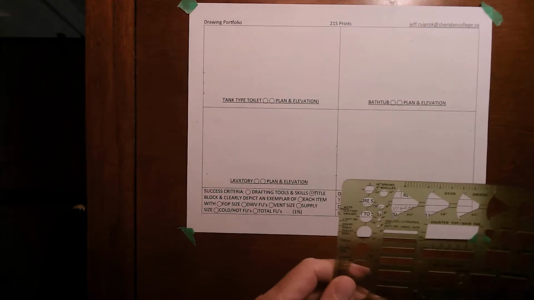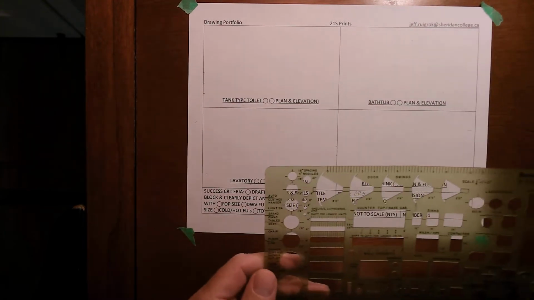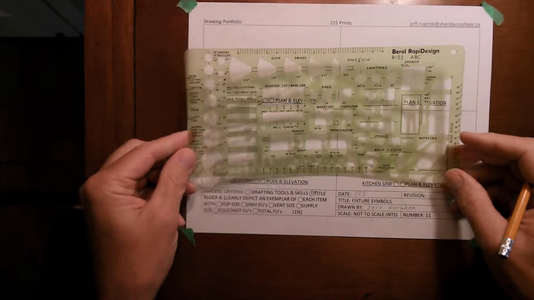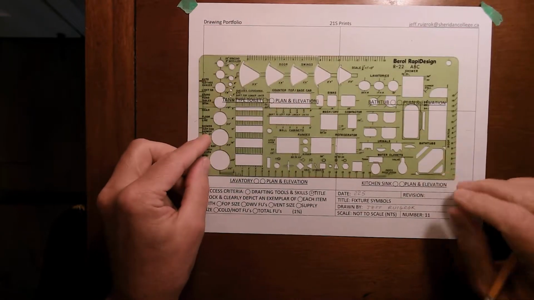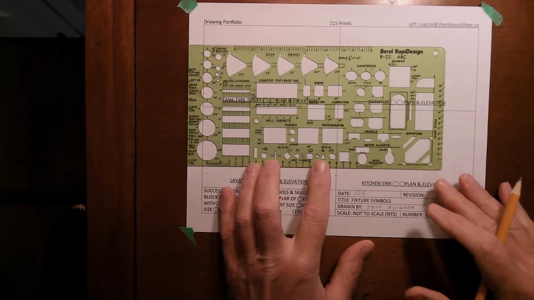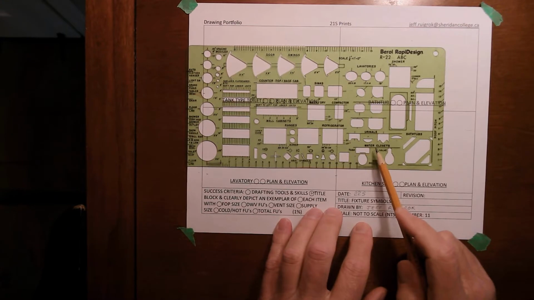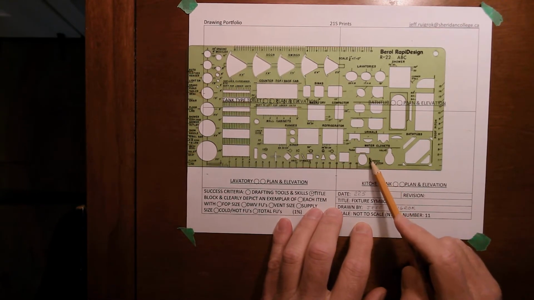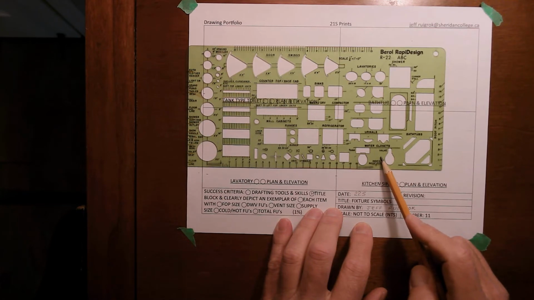The last thing I'd like to talk to you about while we're doing these few drawings, and I'm going to have to watch my time because there's quite a bit in here, is that you can actually buy a template for fixtures. If you look here, you'll see there's a couple of water closets in plan view. That's the top looking down.